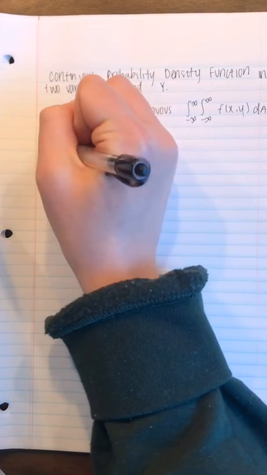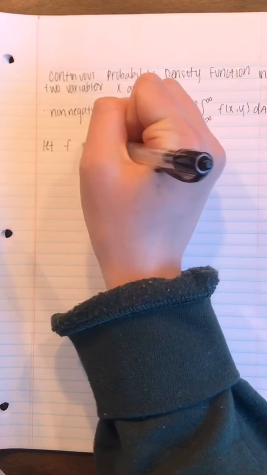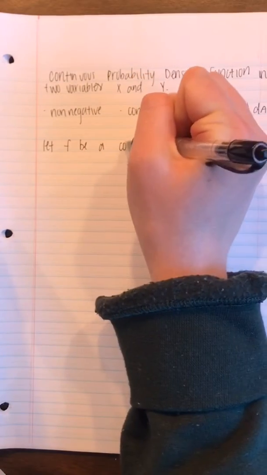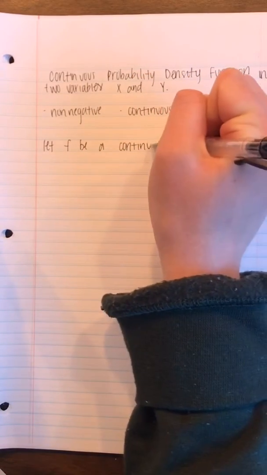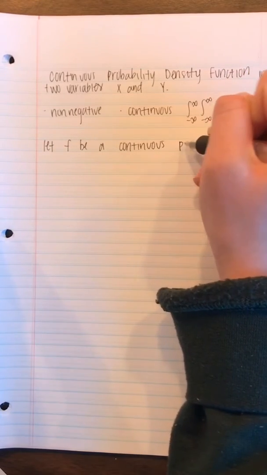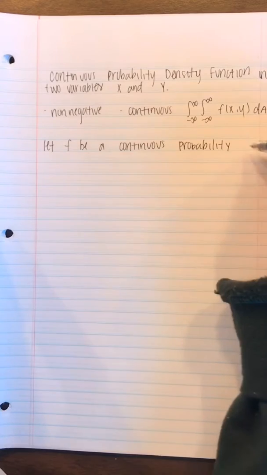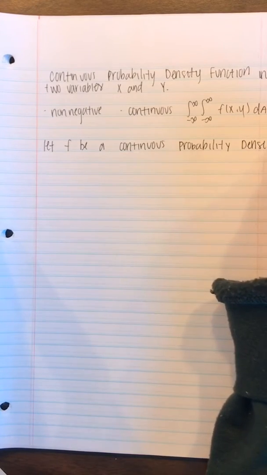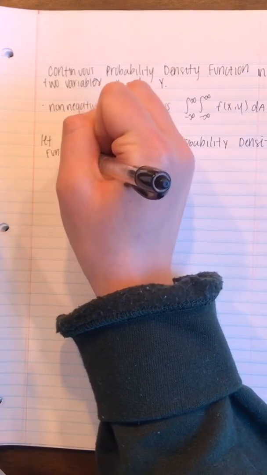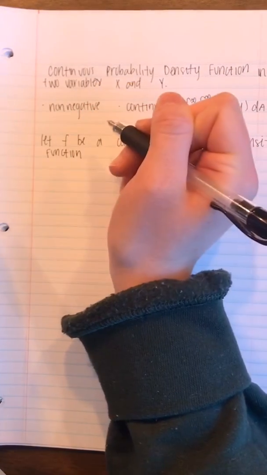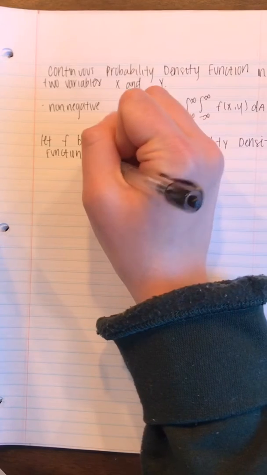So we're going to let f be a continuous probability density function in two variables, x and y.